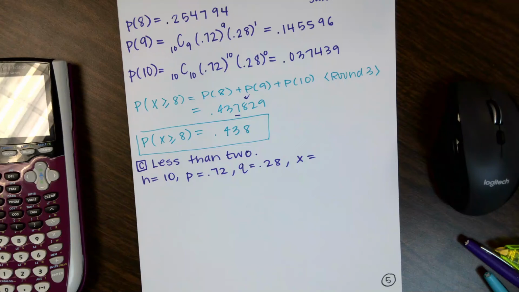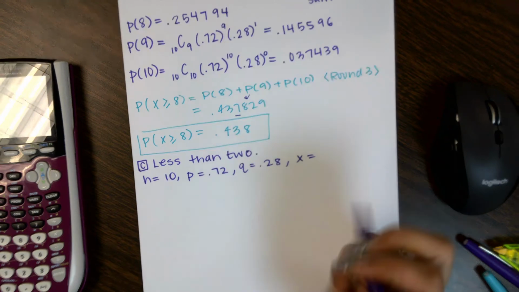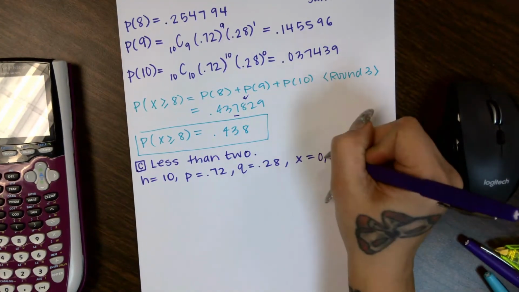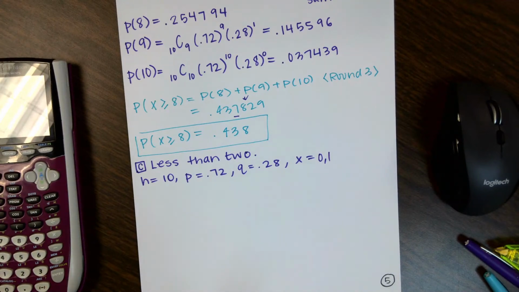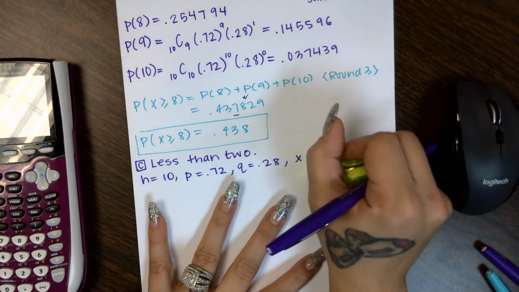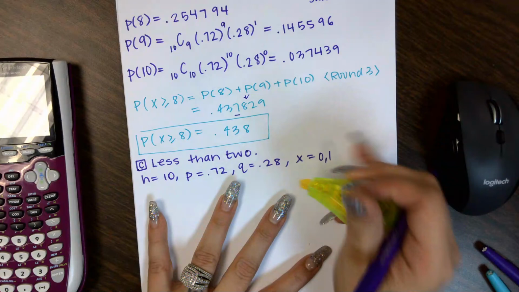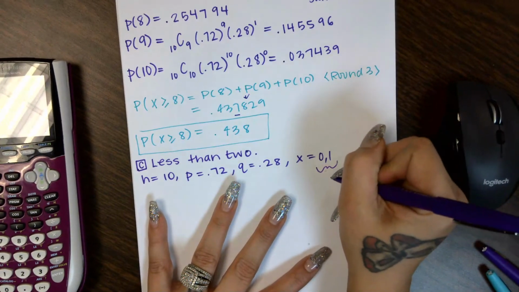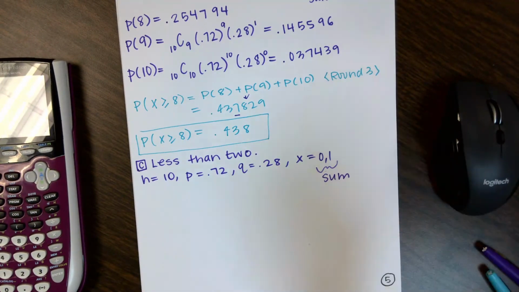X is all everything up to N, right? 0, 1, 2, 3, 4, 5, 6, 7, 8, 9, 10. But for here, I'm only concerned with the x's that are less than 2. 0's less than 2. 1's less than 2. 2 is not less than 2. So you stop there. It's just 0 and 1. And then what am I going to do whenever I find them? Oh, that's an ugly race. Yeah, so is that. I'm going to sum them. And it tells me to round to 6 places.